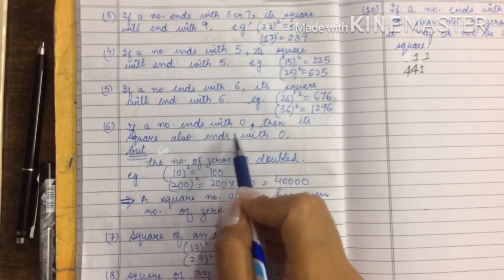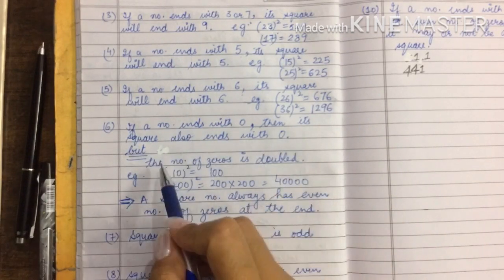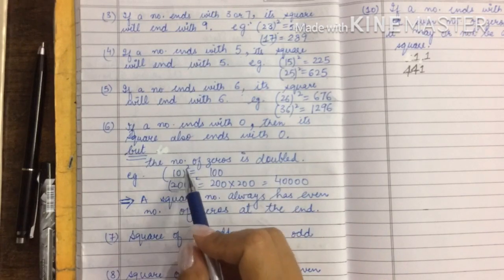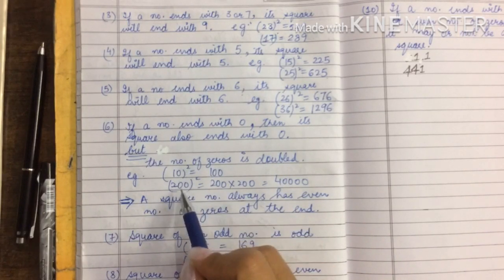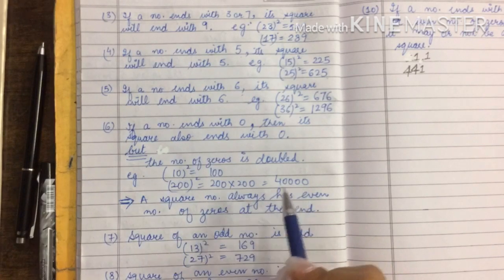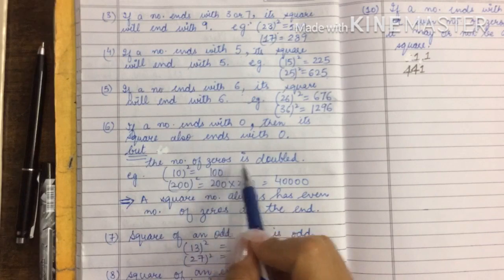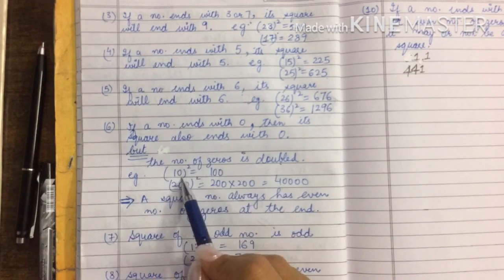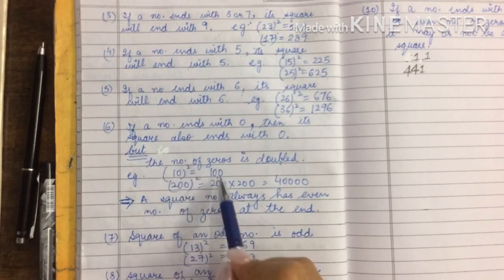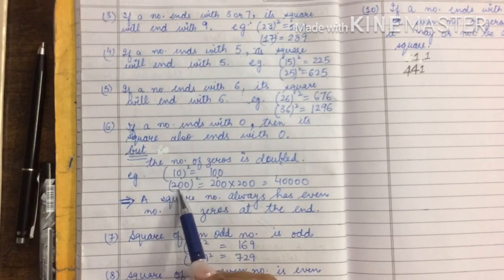If a number ends with 0, then its square also ends with 0. Consider 10. 10 square is 100. 200. Its square is 40,000. But the number of zeros gets doubled. In 10, there is a single zero. After squaring, how many zeros do you see? 2. Double zeros. 200 has 2 zeros.